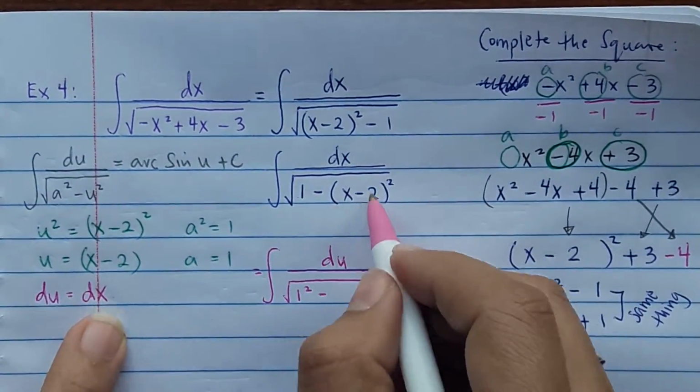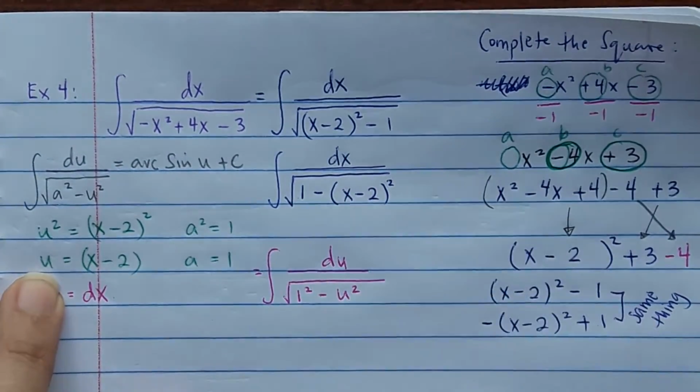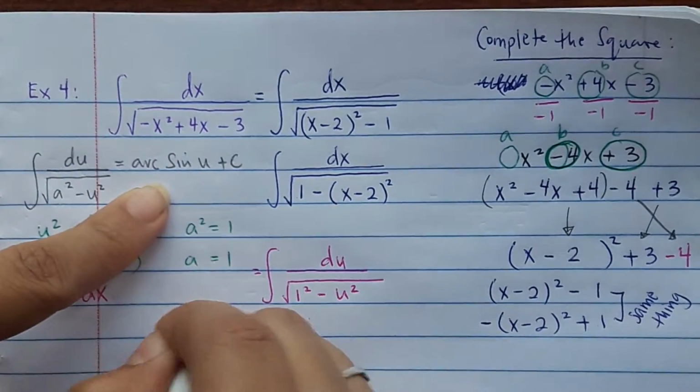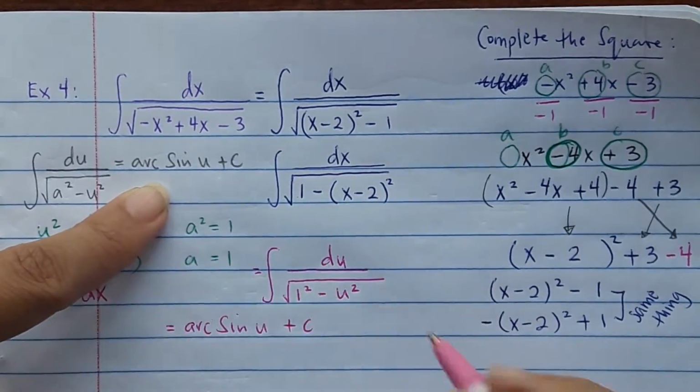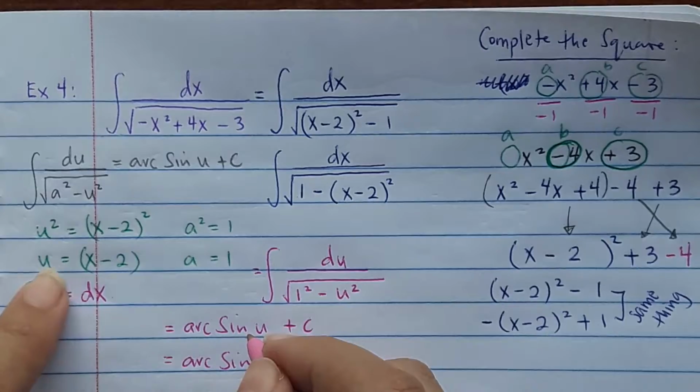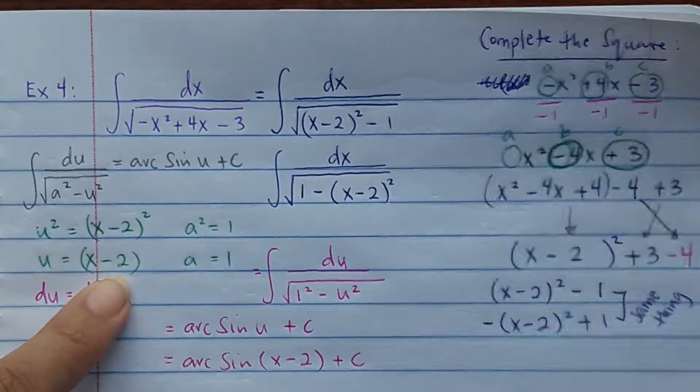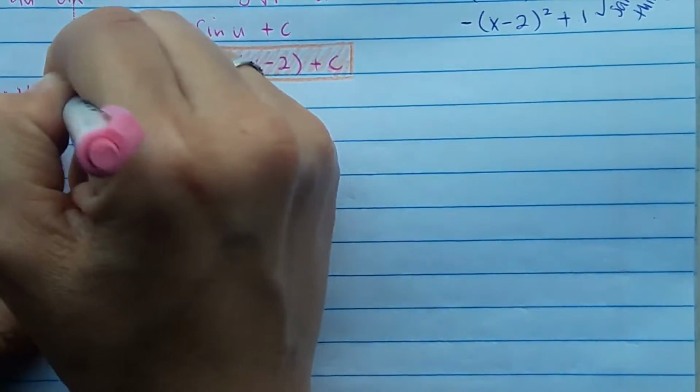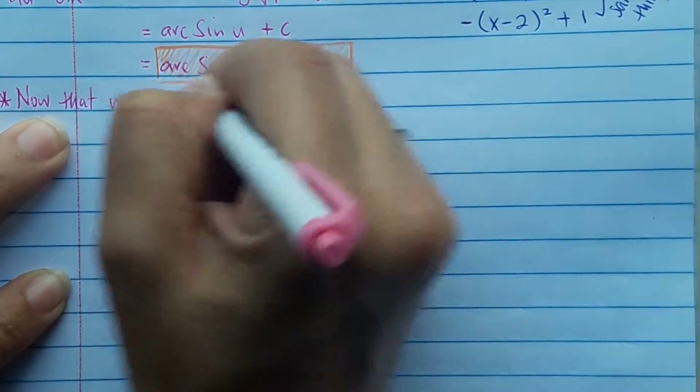And then there we have 1 squared minus, and that whole thing is u, so u squared. Now that looks exactly like what I need. So that's going to be arc sine u plus c, and then replace u, which is x minus 2, plus c. And that's pretty much it. Okay, we're going to look at 2 different examples.